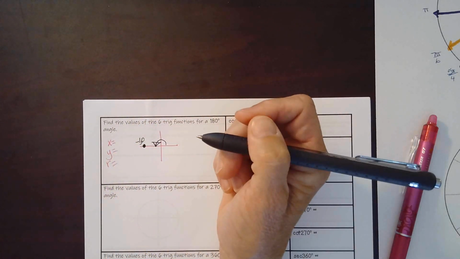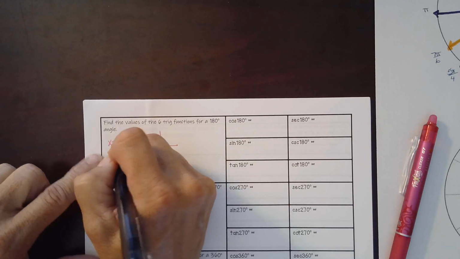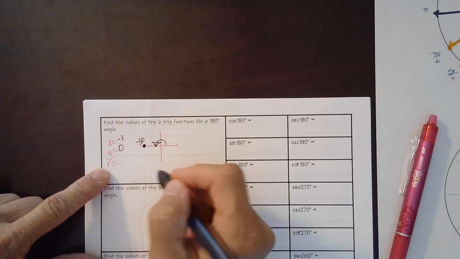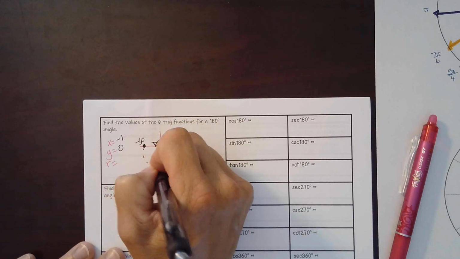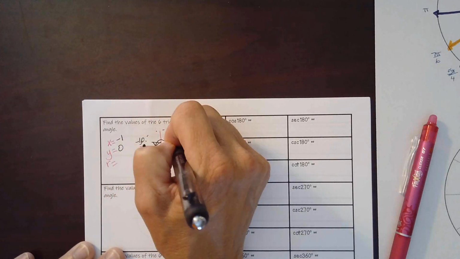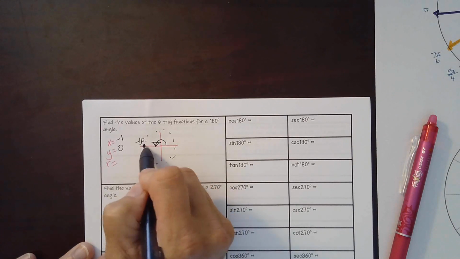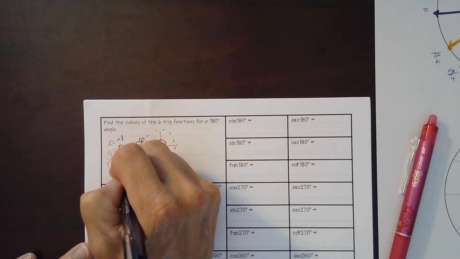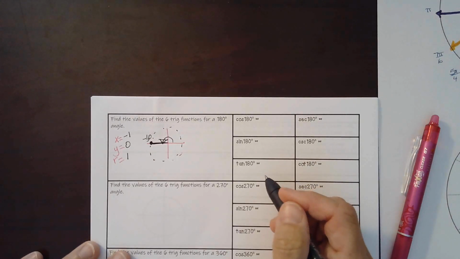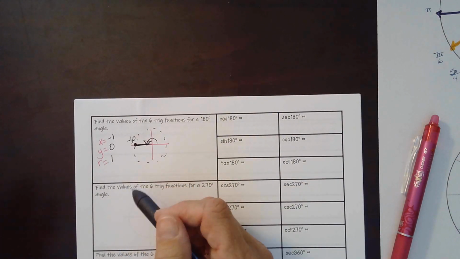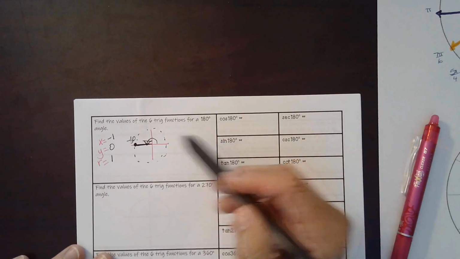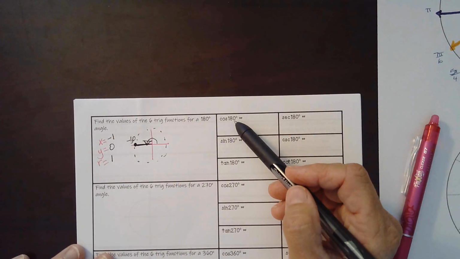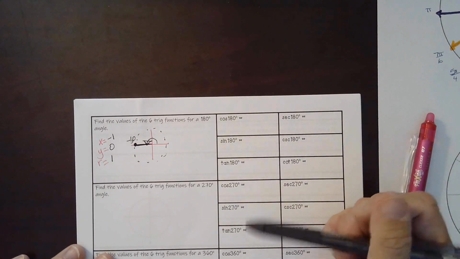The Y value is still 0, so that means X is -1, Y is 0, and R, oops, that's a sad circle. Now, this also represents the radius, so the radius is actually going to be +1, okay? And the radius, remember, is always going to be positive. So we have everything we need to identify the values of the trig functions for 180 degrees.